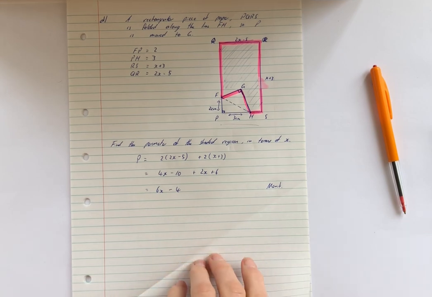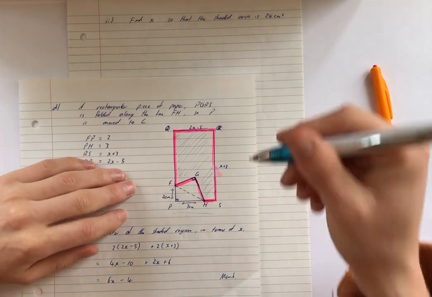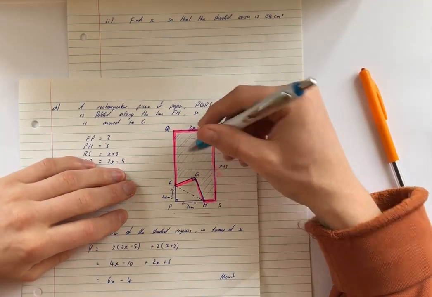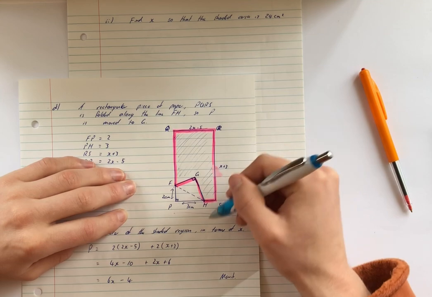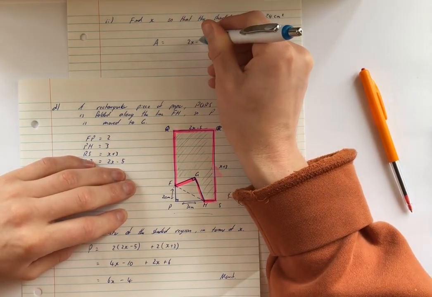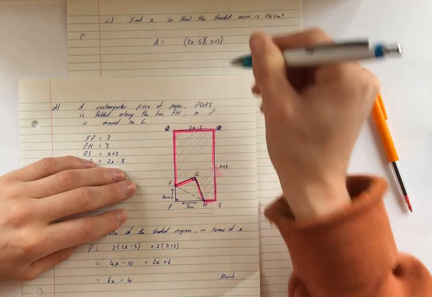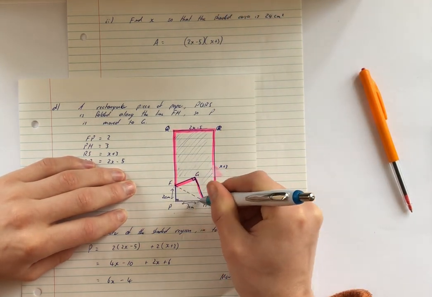All right. Next question. Now we want the area. We want to find x so that the shaded area is 24 centimeters squared. So we're gonna have to bring this picture back in. We want the area of the shaded part. So we want to take away the total area of the rectangle. So 2x minus 5 times x plus 3. That's the total area. And we're going to take away this triangle.